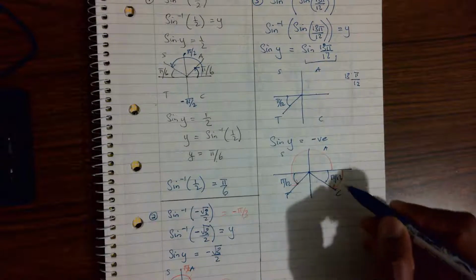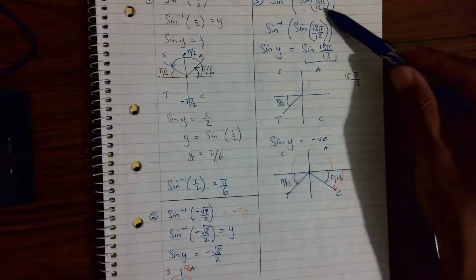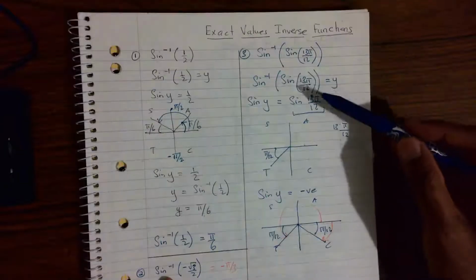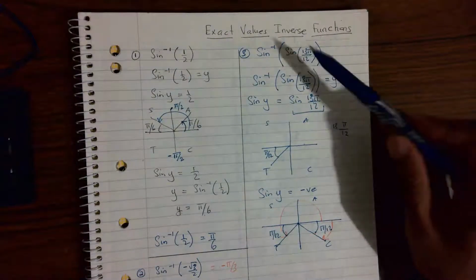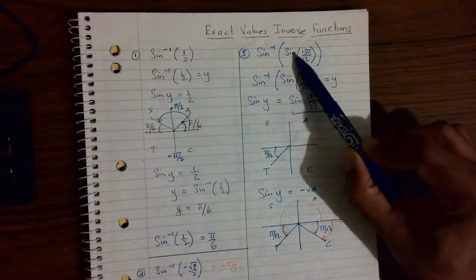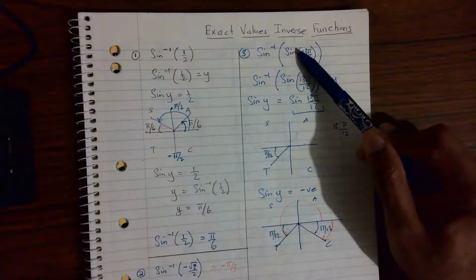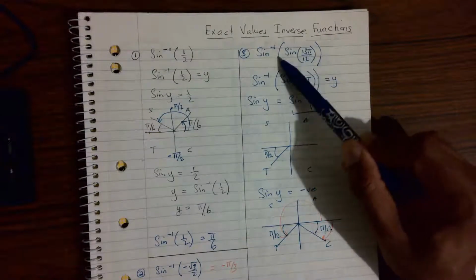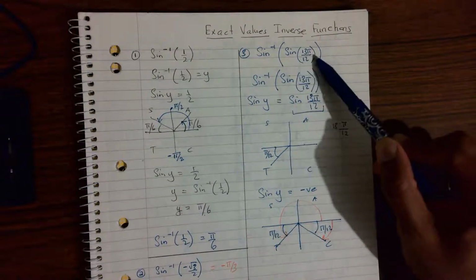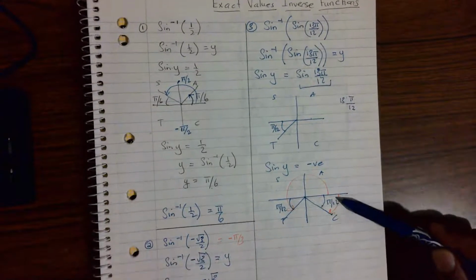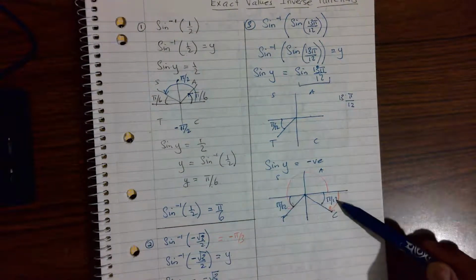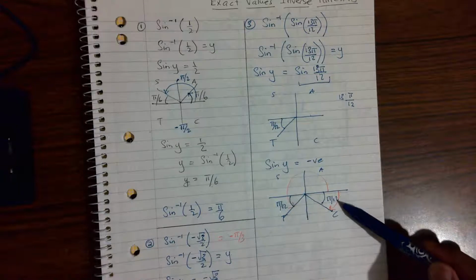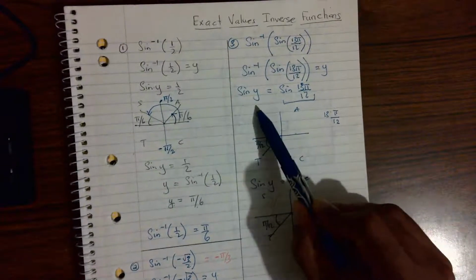So why would the answer be negative pi over 12? If you go back here, see how this is sine inverse and sine? You could think of them as inverses of each other, so they could cancel out, and the answer was coming up as 13 pi over 12, but we know that using the appropriate methods, this would be the answer, pi over 12.